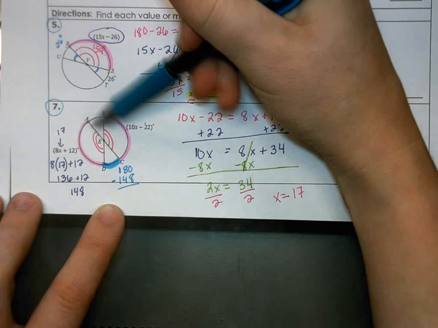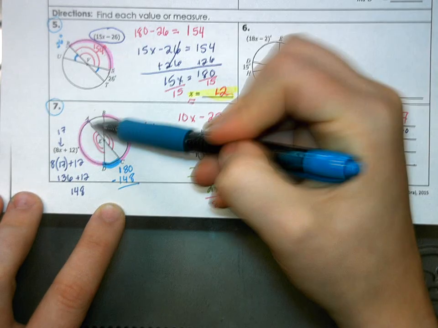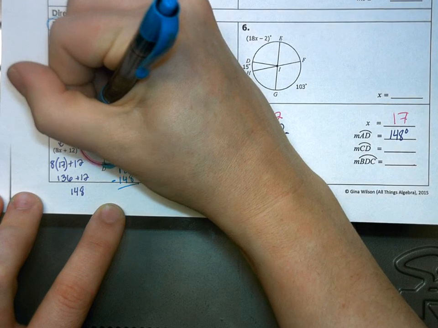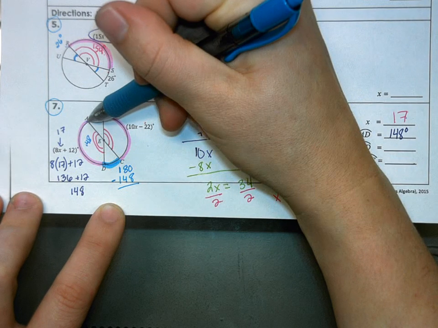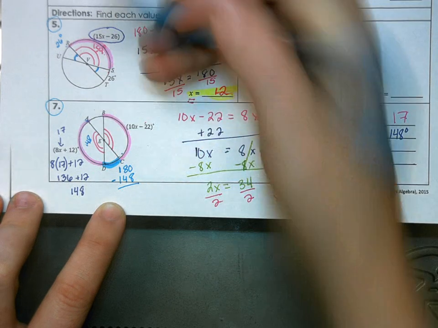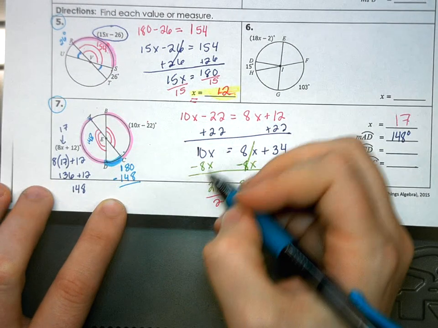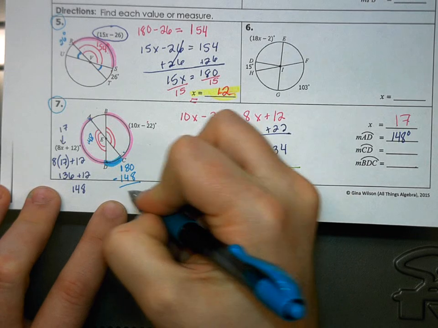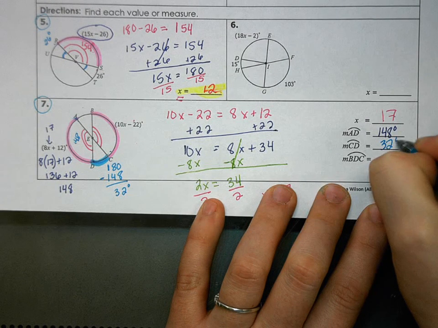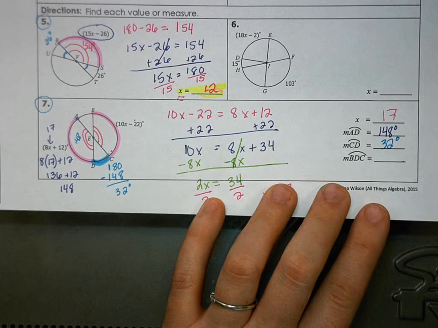So AD or AC is a diameter, so is BD. So if this one is 148, then AC is a semicircle, halfway around equals 180. So you're going to subtract those. What do you get? 32. Very good. 32 degrees for the measure of CD.